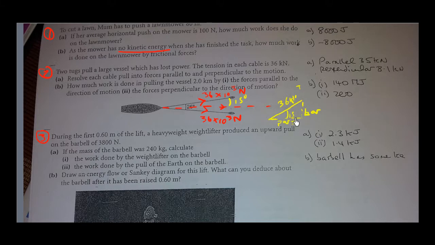Which way is this one gonna go? Well, it's gonna go to the right, because this guy is mainly going to the right, and this one's gonna go up because it's also pushing it slightly up. With this one, it's the opposite. This one goes still to the right, but the vertical component would be down instead of up.